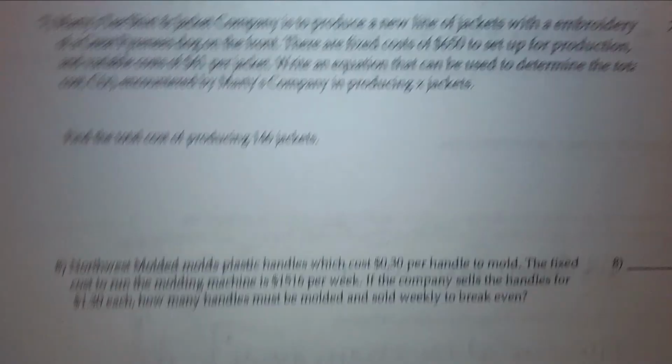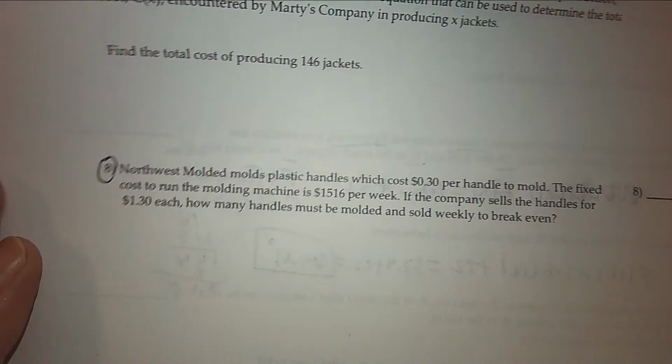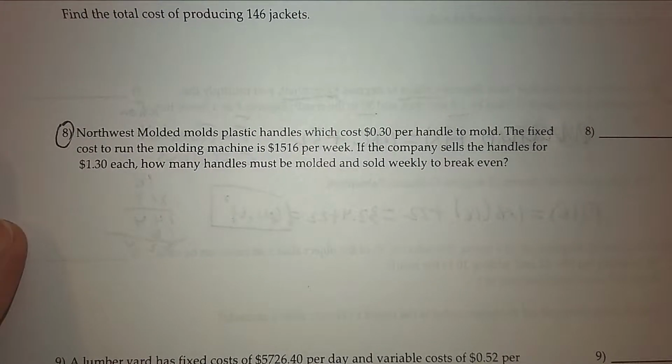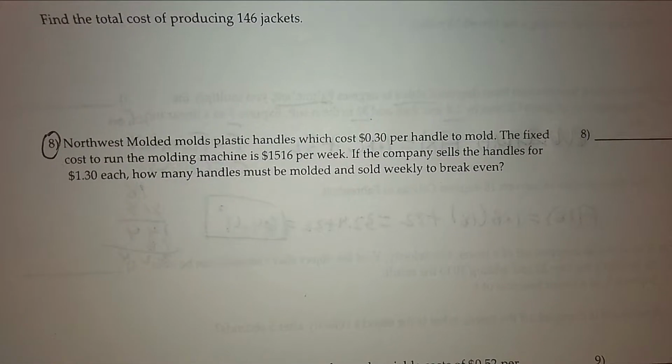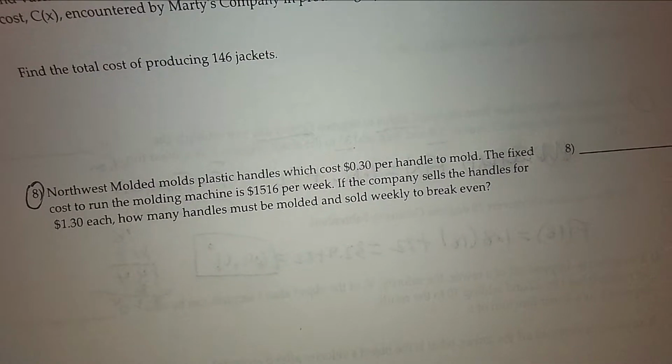So, I'm going to let you do 6 and 7. We're going to do number 8 together. Again, the ones that we don't do, you can practice, because right now I'm doing them for you and you're kind of listening, and then you'll have to do it independently.